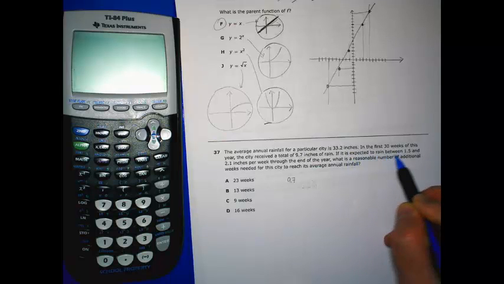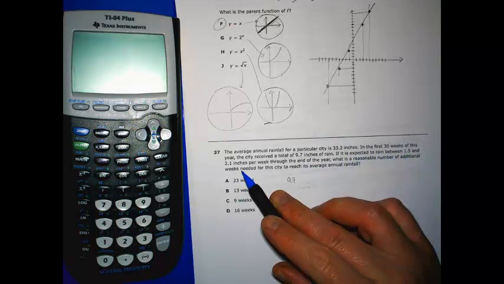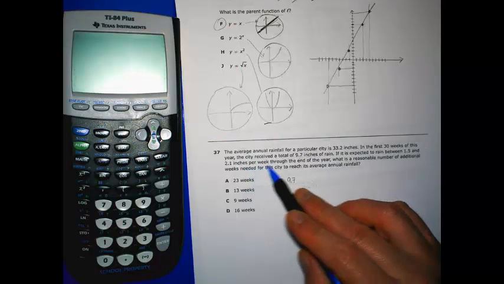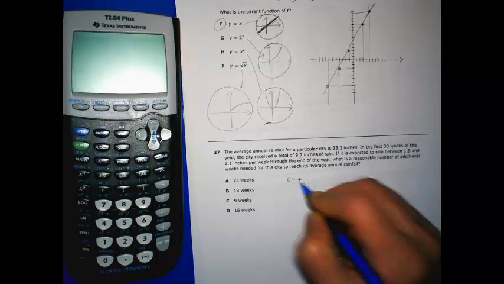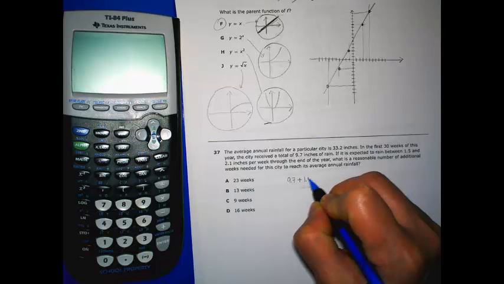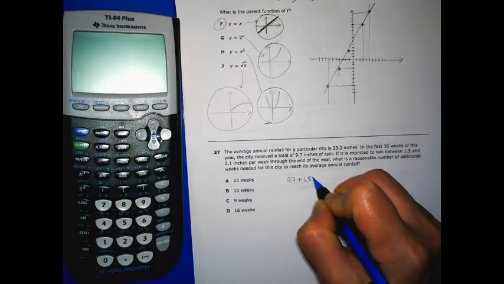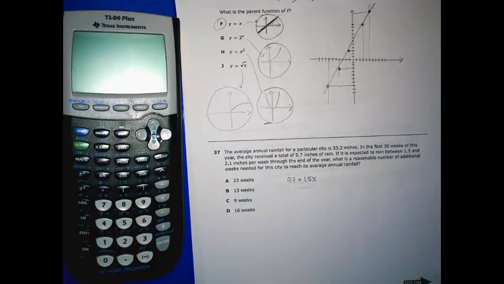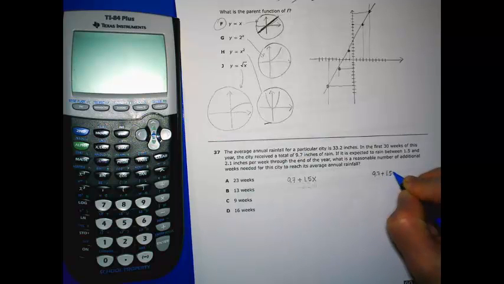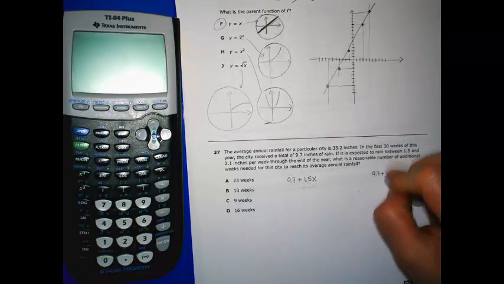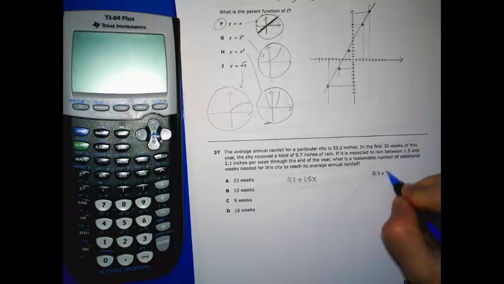It is expected to rain between 1.5 and 2.1 inches per week. So there's two options. I mean, the worst case scenario, the only thing that's going to rain is 1.5 inches per week. Or the other scenario could be 2.1 inches per week.